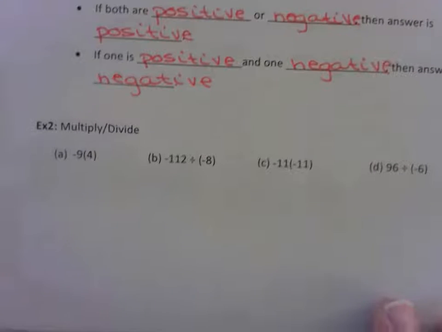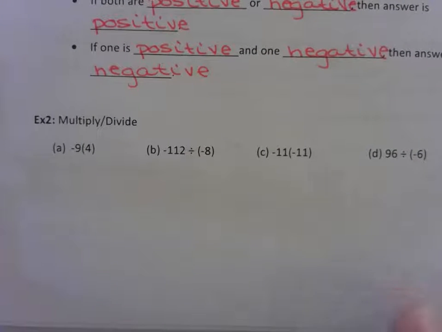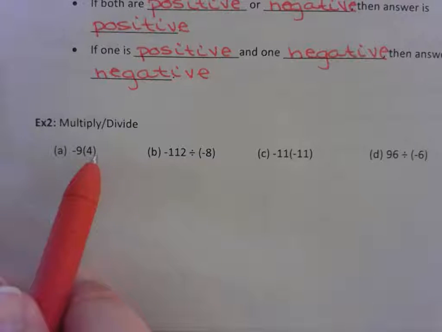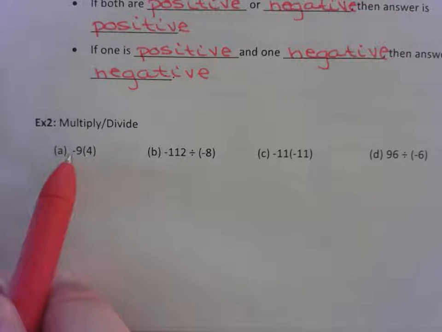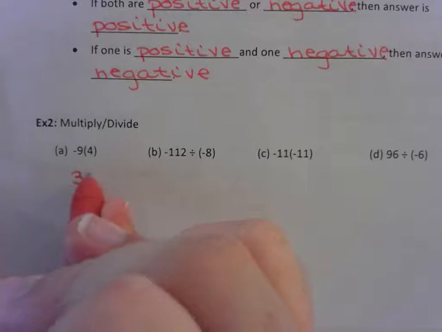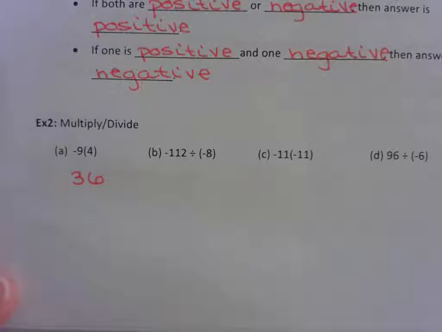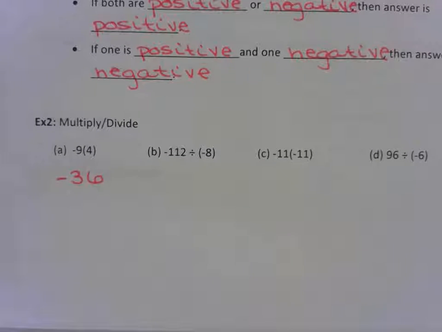So if I look at example 2, we're multiplying and dividing. So negative 9 times 4. We are multiplying, so we go ahead and multiply. What's 9 times 4? 36. And these are two different signs, so my answer is negative. If you have two different signs, the answer is always negative. If you have the same sign, it's positive.